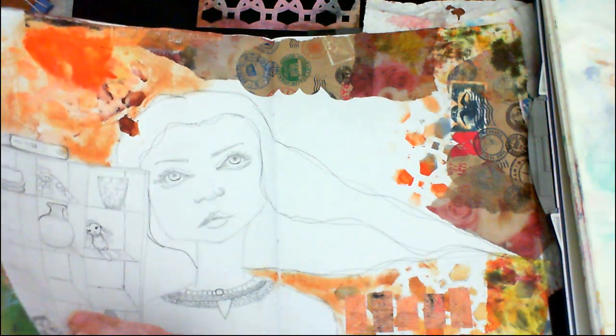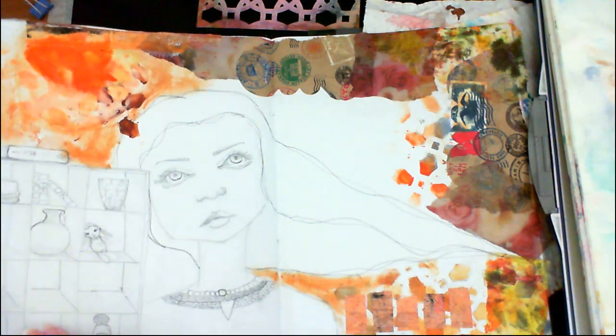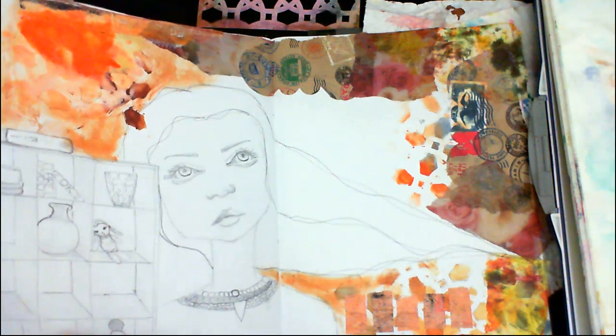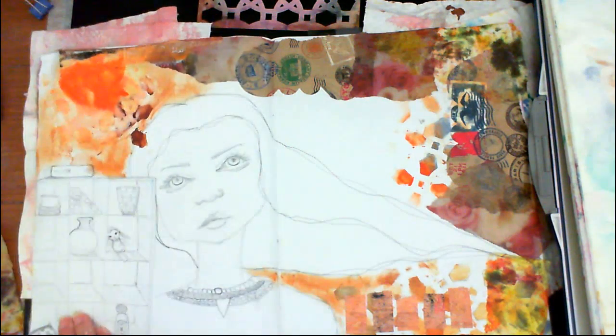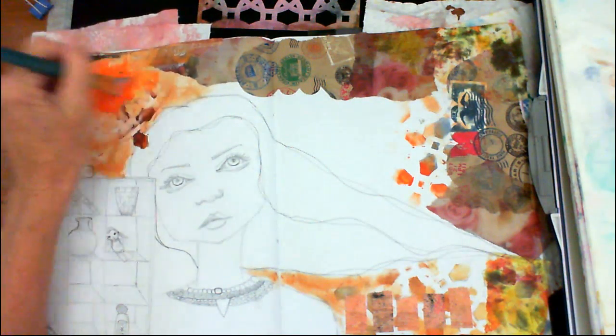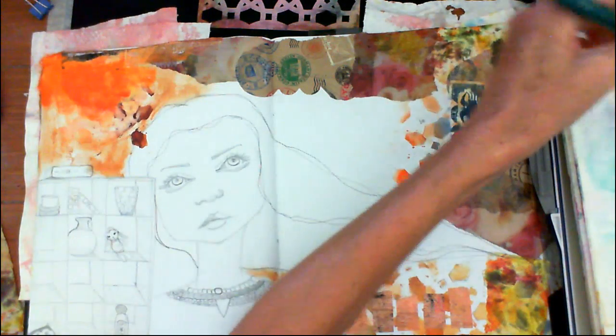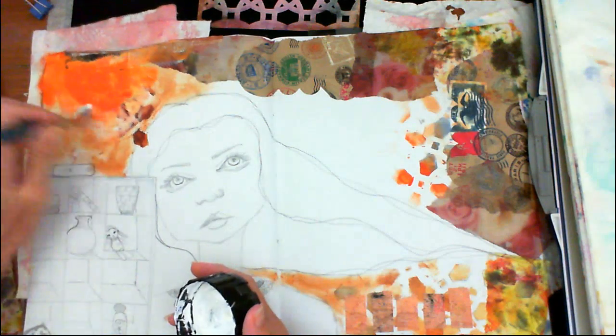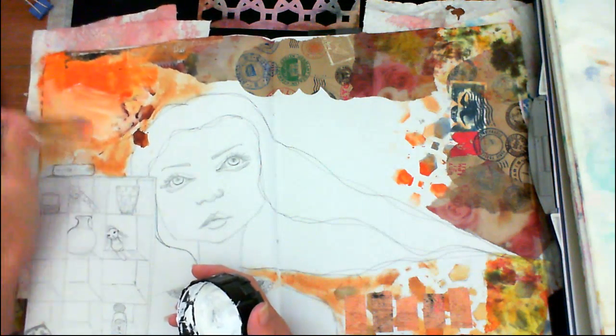As you can see, I've already glued that page together. I'm just going to use this to help camouflage that area a little bit, and I don't have any white. Let me get some white. And some of this lovely burnt sienna.